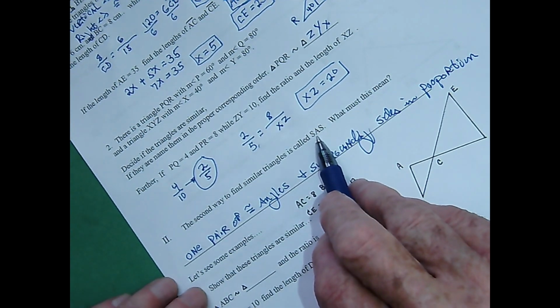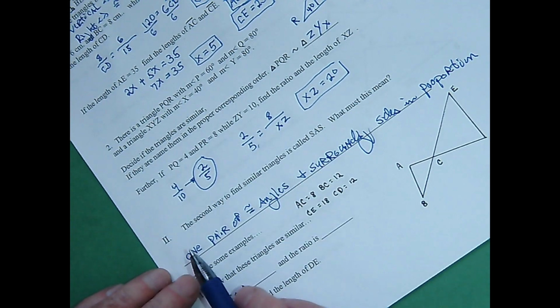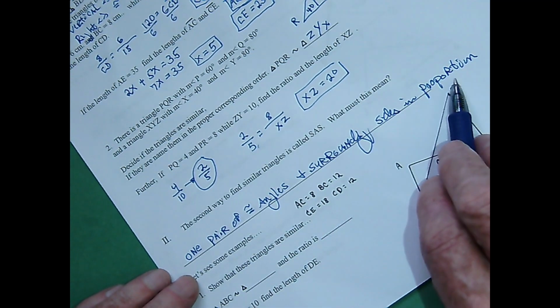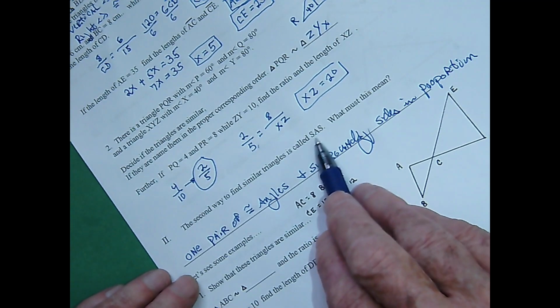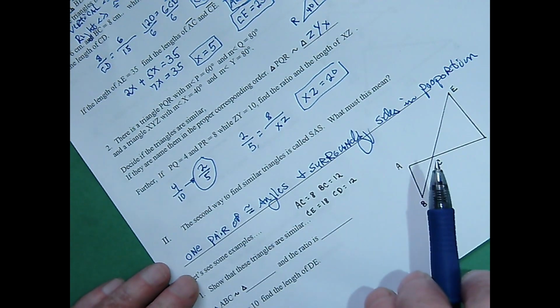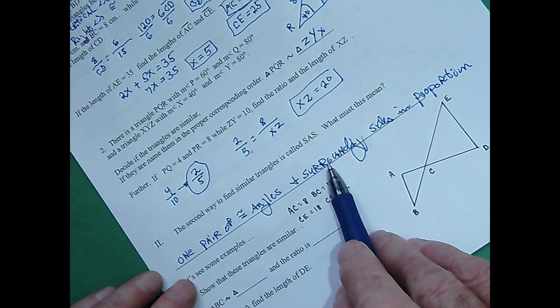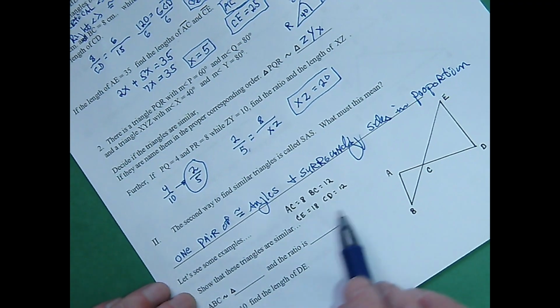So side angle side, I would say one pair of congruent angles and the surrounding sides in proportion. That's what side angle side means when we try to use it to find triangles that are similar. One pair of congruent angles and the surrounding sides in proportion. And we'll need an example or two.